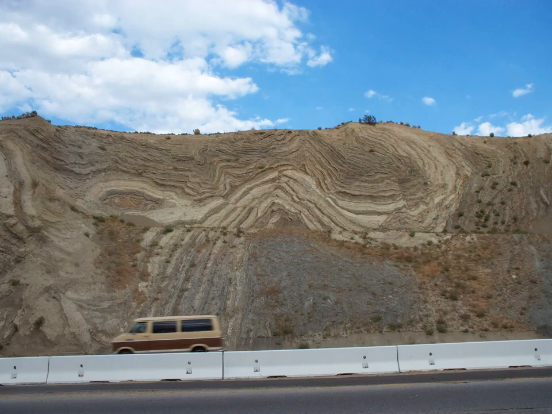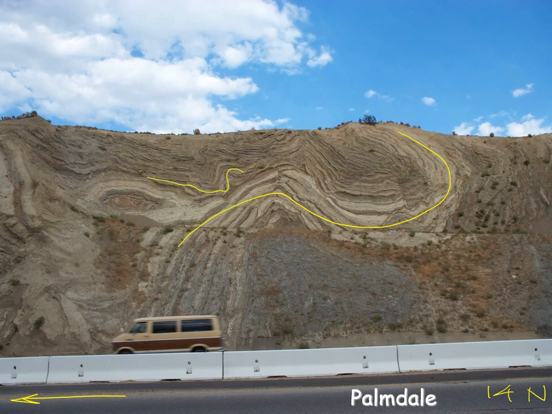Here are some rocks from Palmdale on Freeway 14 going north. This side is north. And you can see these rocks. They are not horizontal. They are bent. Quite a lot of bending. So these are deformed rocks.